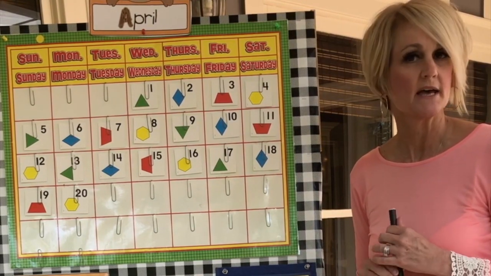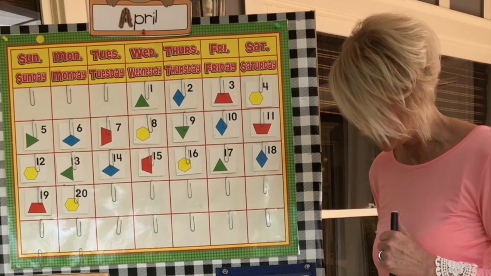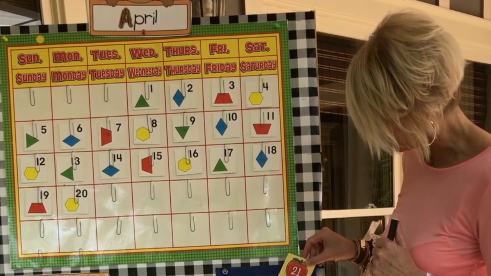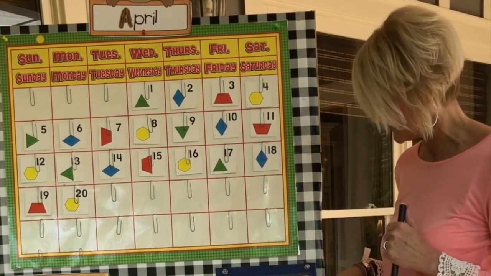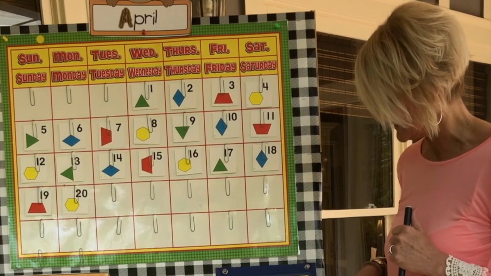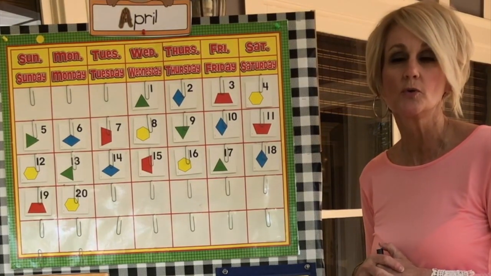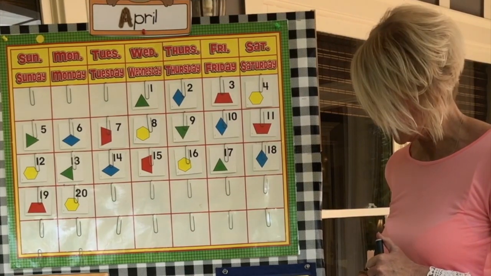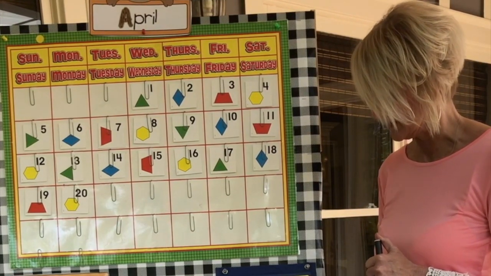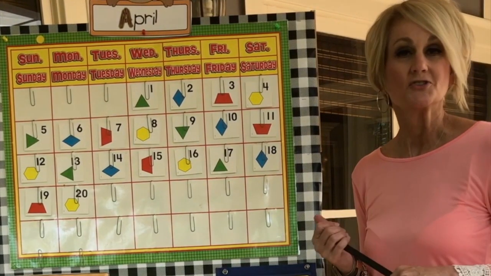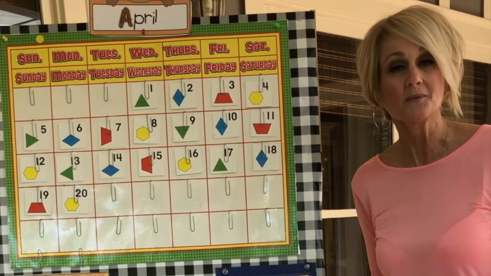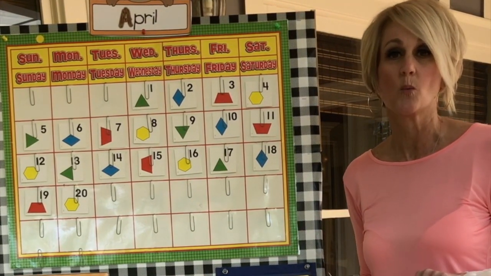So I will use a 2 and a 1. Very good. So I have to change that to a 2 and a 1 to show 2 groups of 10. 1 group of 10, 2 groups of 10, and 1 left over. So you are right. We use a 2 and a 1 to write the number 21.